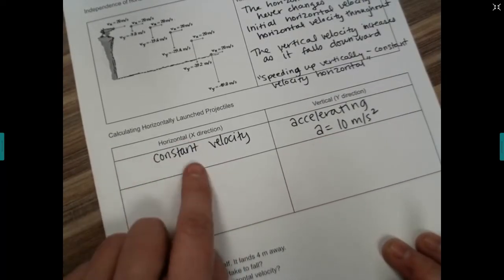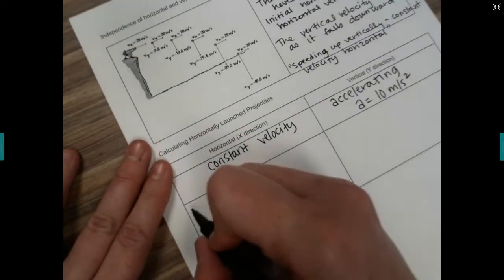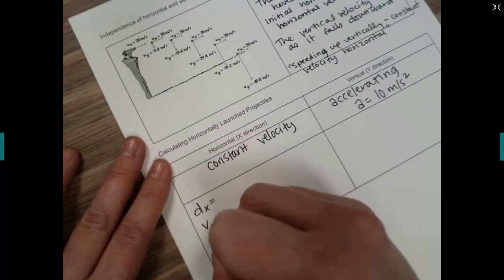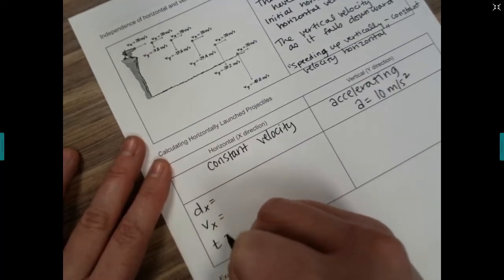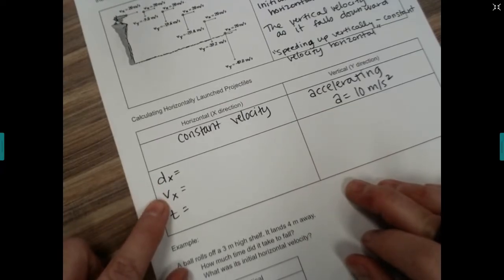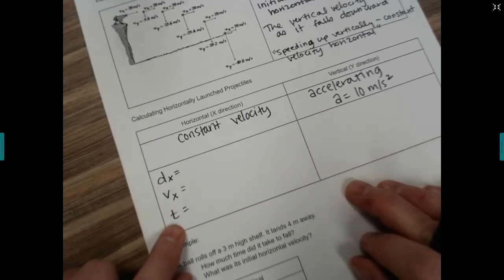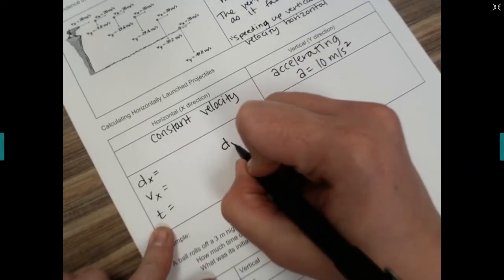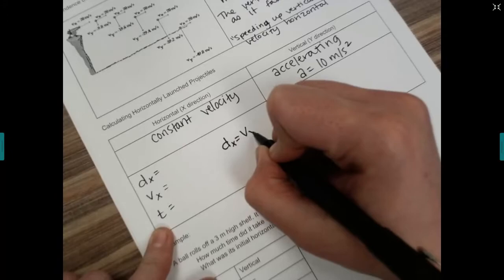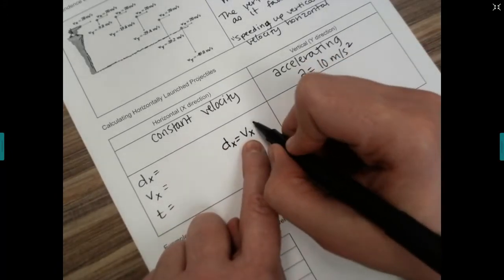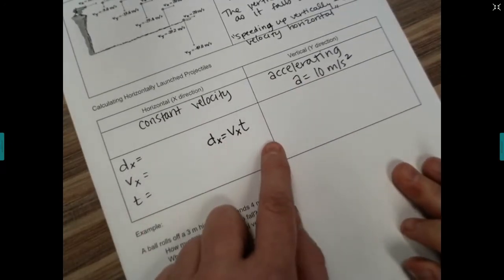So because horizontal velocity is constant, these are the only pieces of information that we might need to know about the horizontal motion of an object. We might want to know how far it's moving horizontally, how fast it's moving horizontally, and how much time it takes to do that. And that can be summarized by one single equation. Distance in the x direction equals velocity in the x direction multiplied by time.